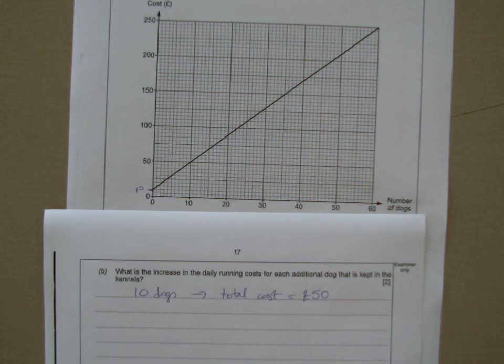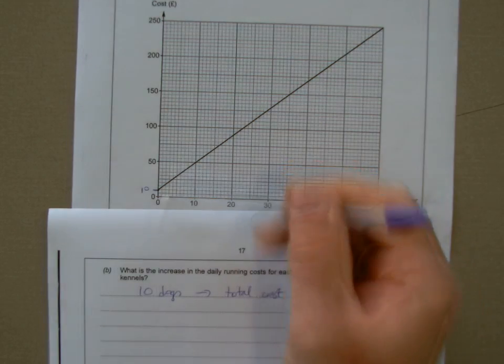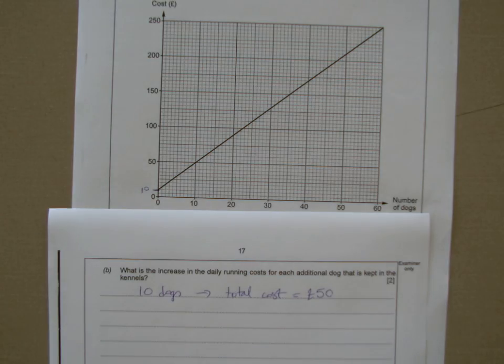But that doesn't mean that, if there's £50 for 10 dogs, we could work out what one dog is from there. You could divide by 10. That's not the case, because remember, of that £50, £10 of it is fixed costs.